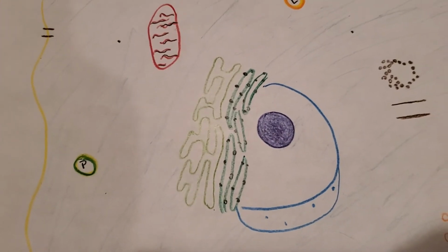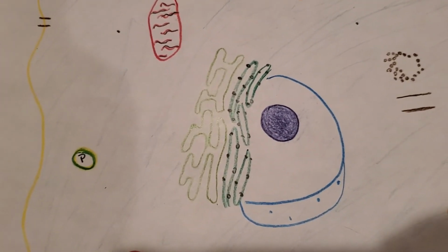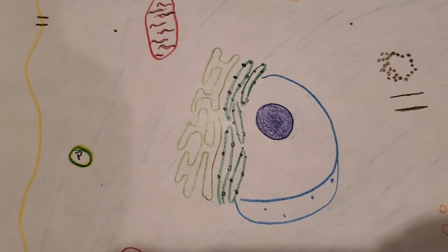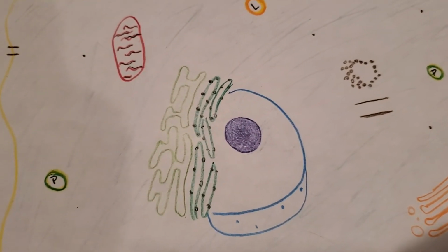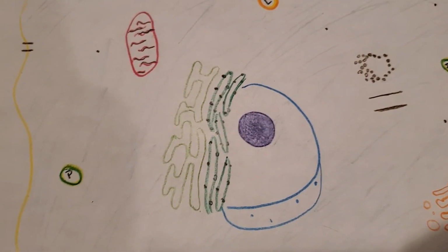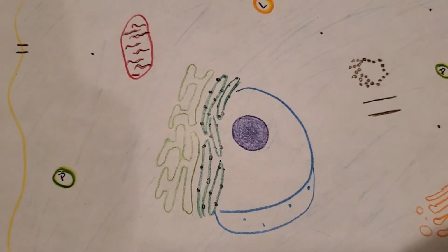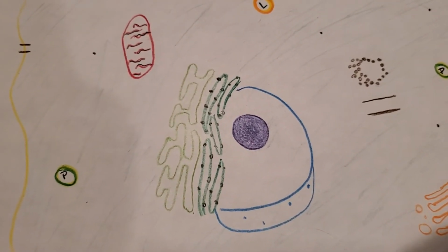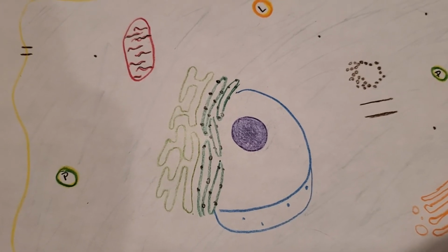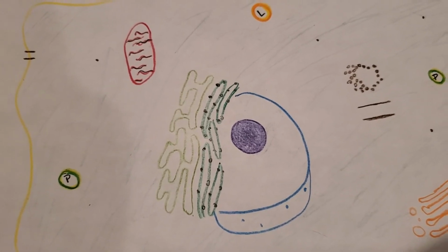The rough ER produces phospholipids and proteins for the plasma membrane, and it can be identifiable because it's fingerprint shaped, like we discussed in class, and runs parallel to other channels of rough ER.